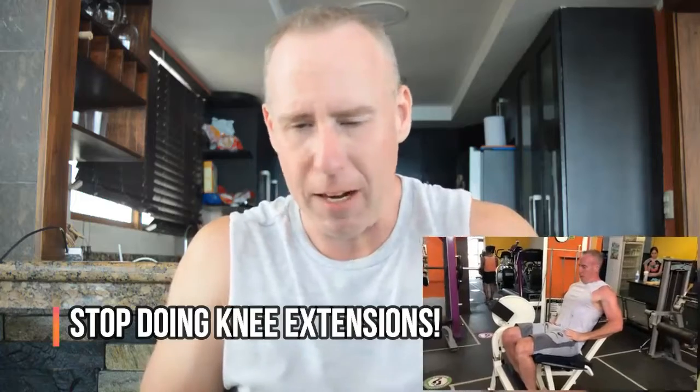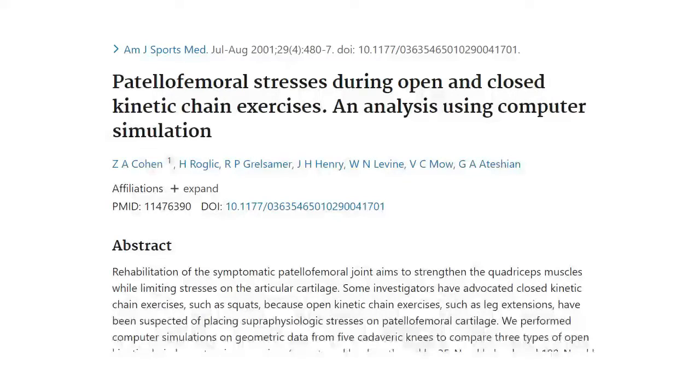Okay, stop that. The stress that this exercise puts on your knee is insane. It's as much as 12 times your body weight. Here's a study that shows that. And for what? Okay, we don't even use our quadriceps in this way at all. This is a great way to beat the living daylights out of your knee and your kneecap.